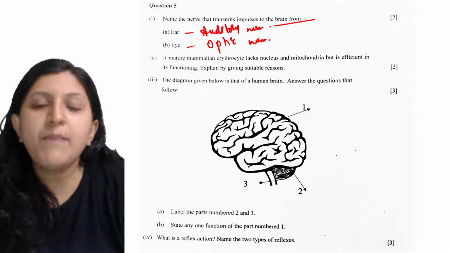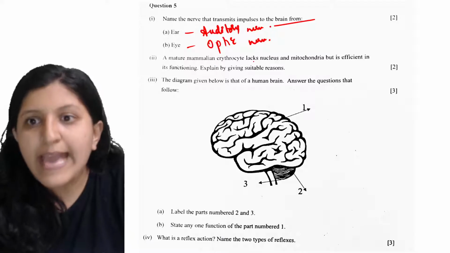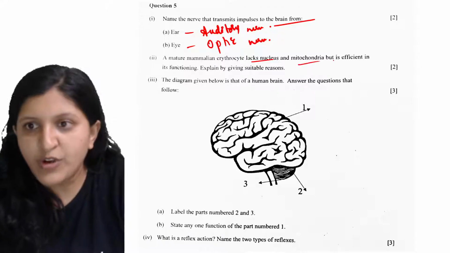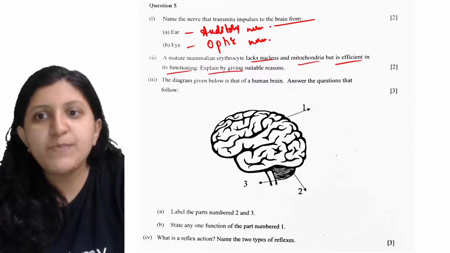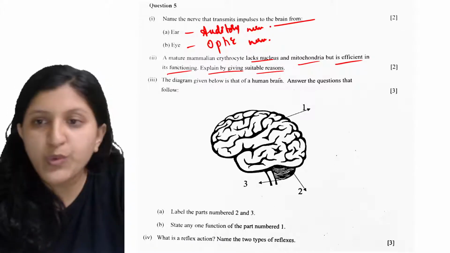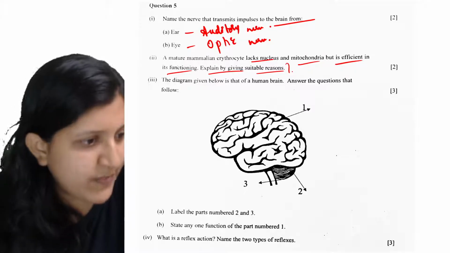So a mature mammalian erythrocyte lacks the nucleus and mitochondria. Okay, but it is efficient in its functioning. So explain by giving a suitable reason. So you need to give the reason for this one.